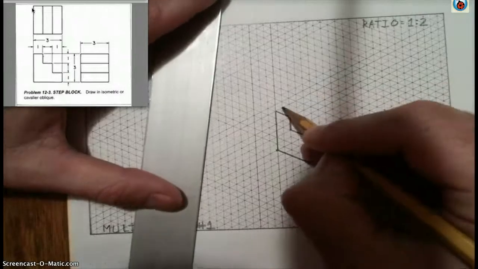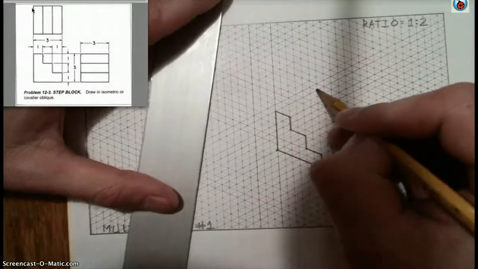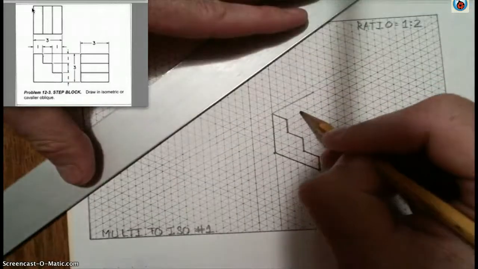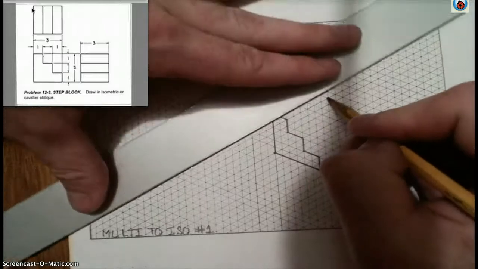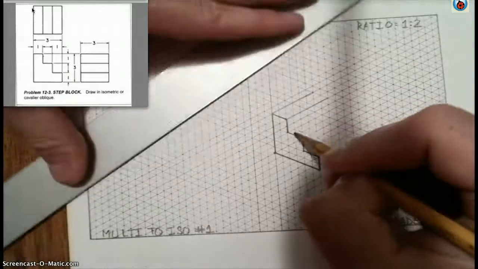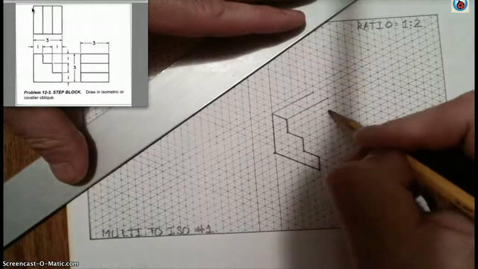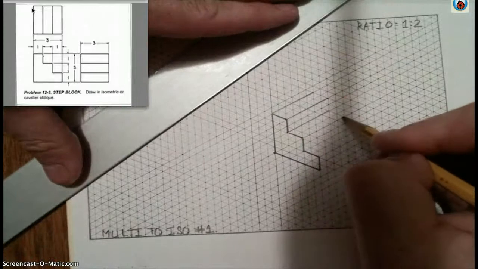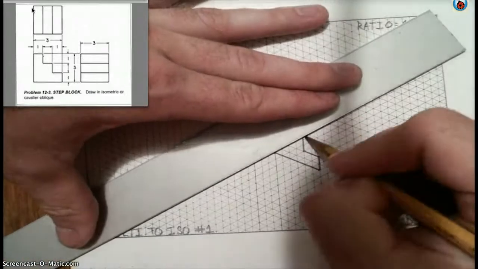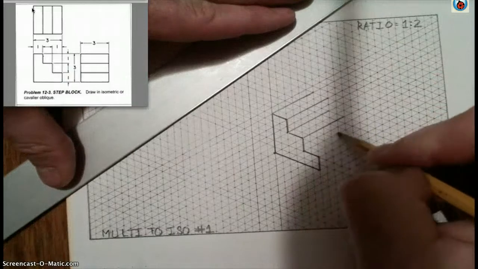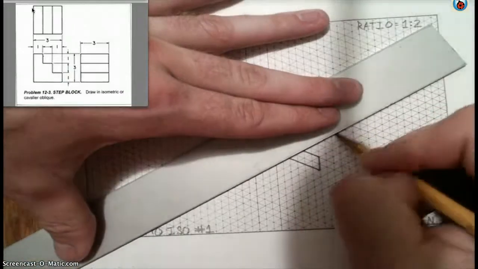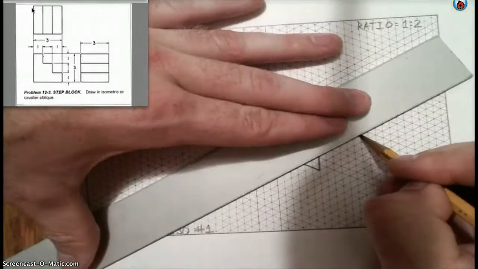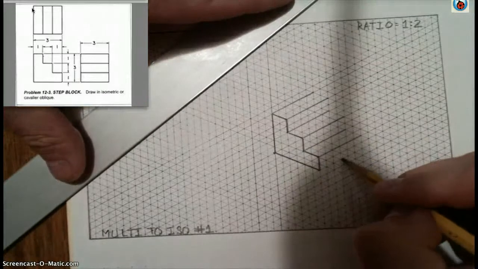So straight up the z. 1, 2, 3, 4, 5, 6. Repeat that for each of the seven corners.